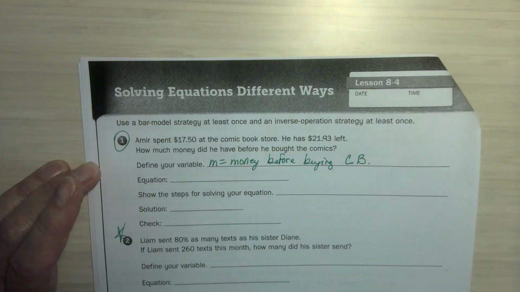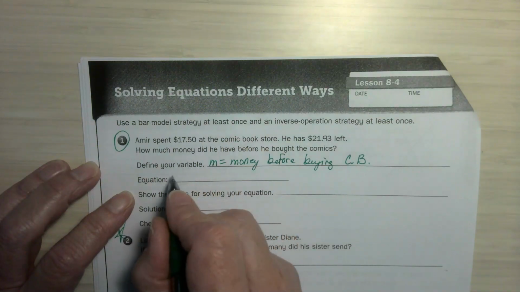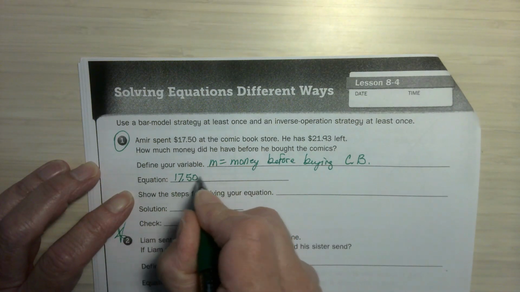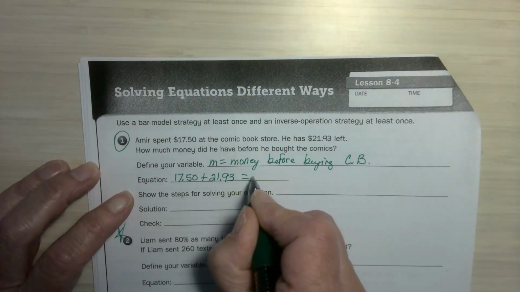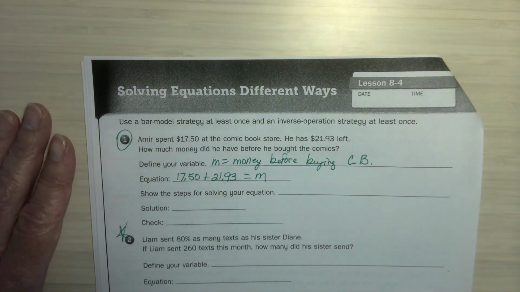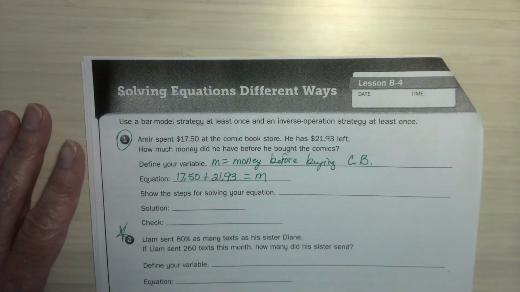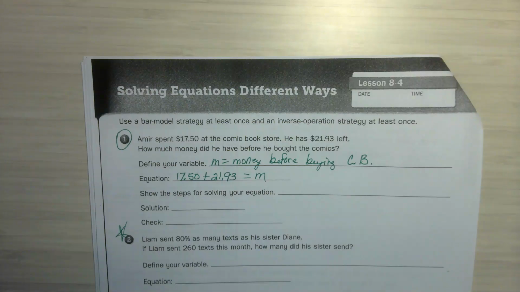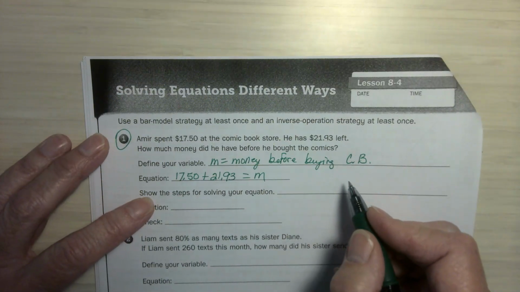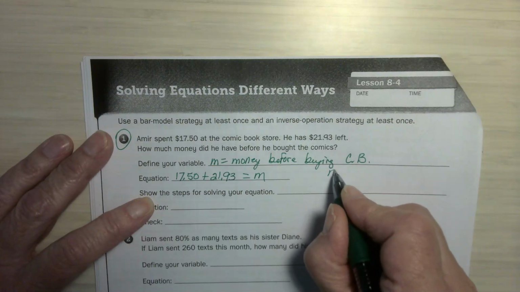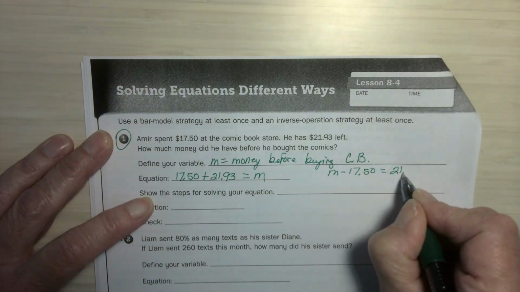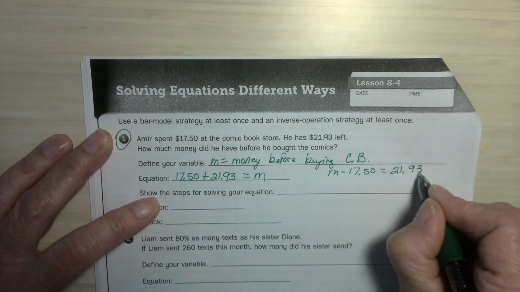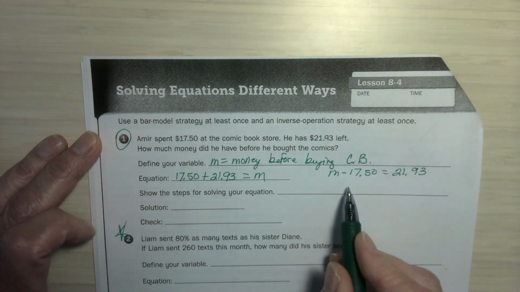Now, an equation. I'm just going to go to the easiest equation, and that just means you add the numbers together. $17.50 plus $21.93 equals M. That's an equation. You could have said M minus $17.50 equals $21.93. So another equation. You could have had this. That would be fine. If they said you had to write a subtraction equation, that's a subtraction equation.